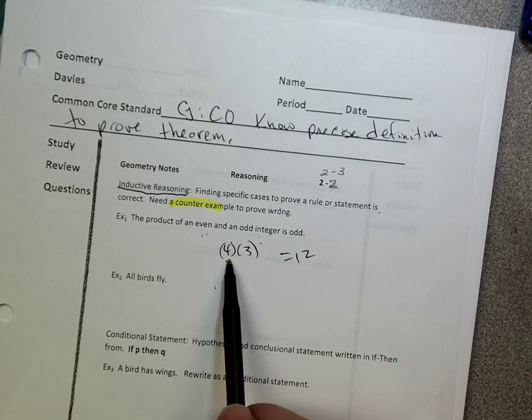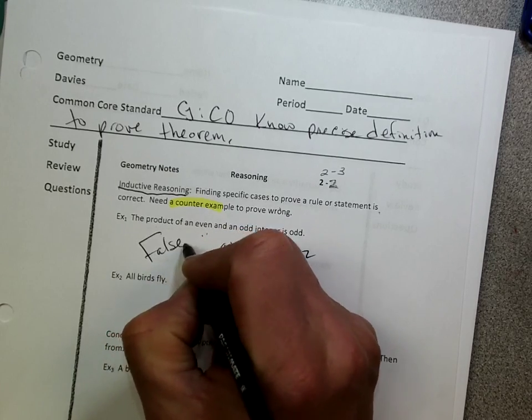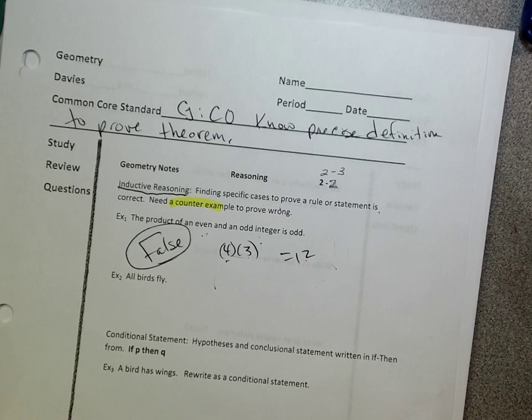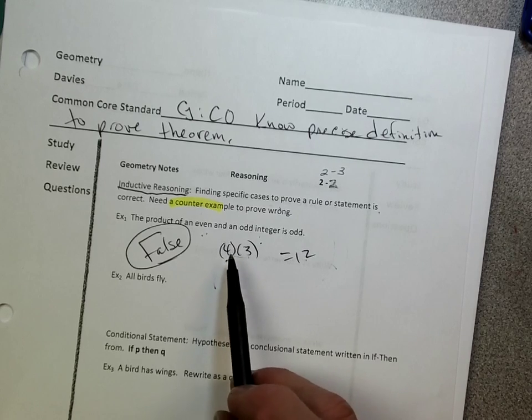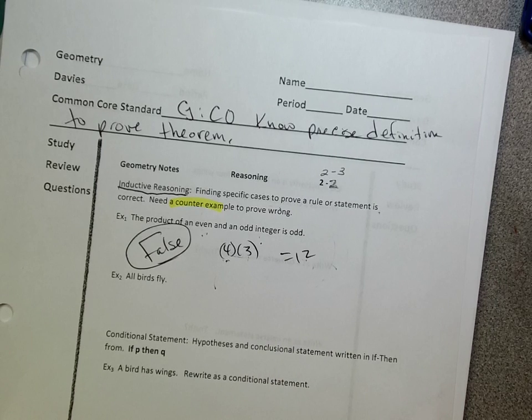I've got an even number times an odd number and it turned out even. That's false, isn't it? What's my counterexample? That's my counterexample right there. Now there's probably other counterexamples, 2 times 3. There's lots of counterexamples. An even number times an odd number is not always odd, so there's my counterexample. False. That's easy. How about example 2?